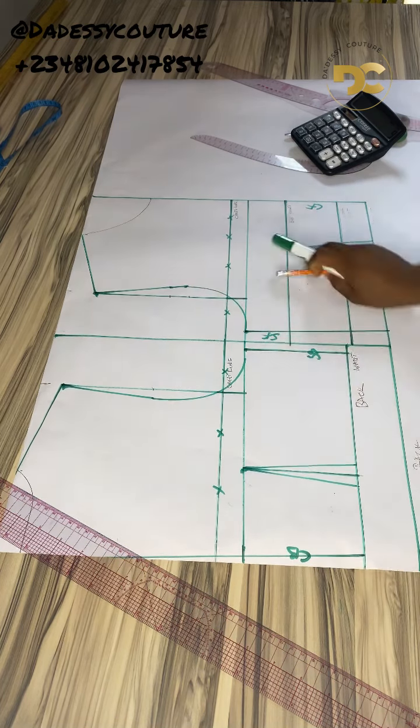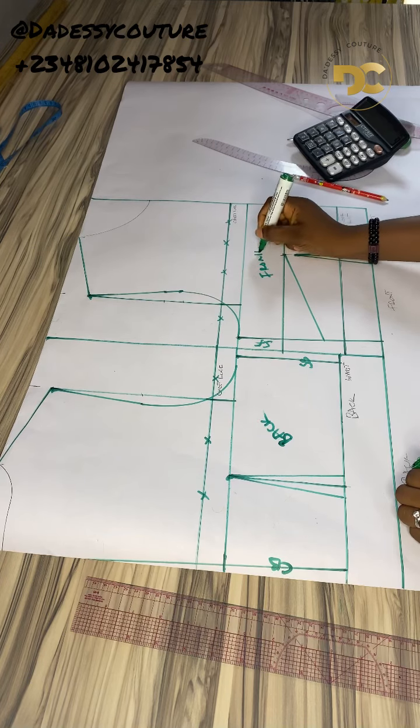So you can decide to use any of the darts. You can decide to cut off this middle dart and use this bust dart, or you can decide to hold the 2 darts. That's a different technique. That's manipulation. You can decide to transfer your dart to your shoulder, to your armhole, anywhere. That's advanced. So as you can see, our basic block is ready. This is the back, while this is the front.